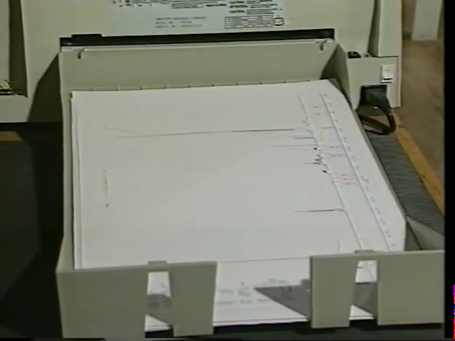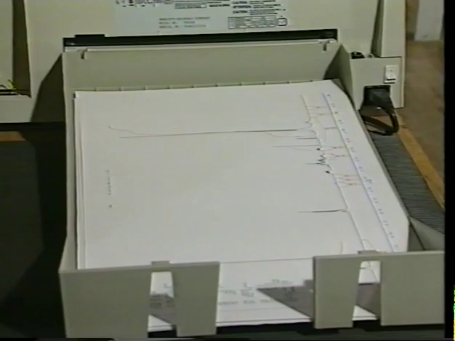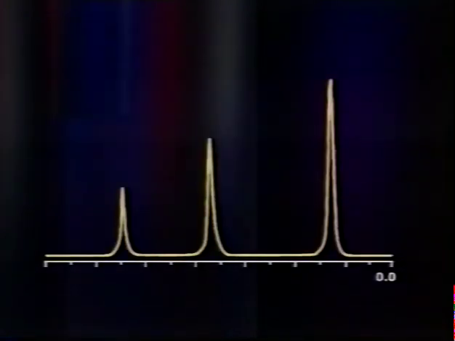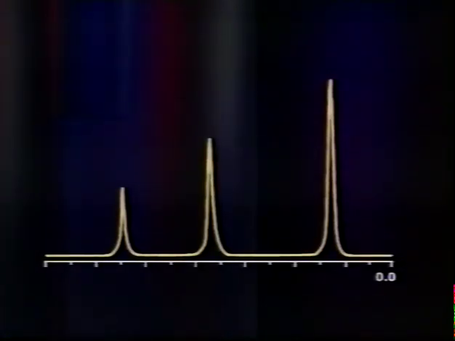Having outlined the basic principles involved, let's look now at how we interpret an NMR spectrum. Along the bottom of the spectrum is a scale, increasing from right to left, with 0 at the far right. It is along this axis that the peaks, representing different resonance frequencies, appear.